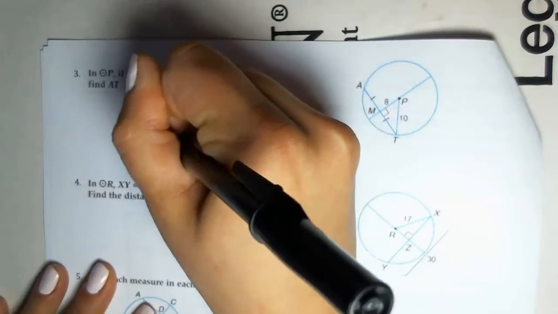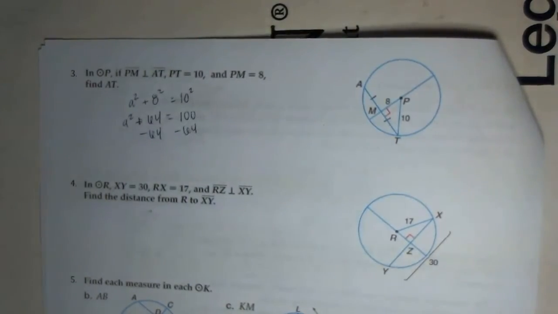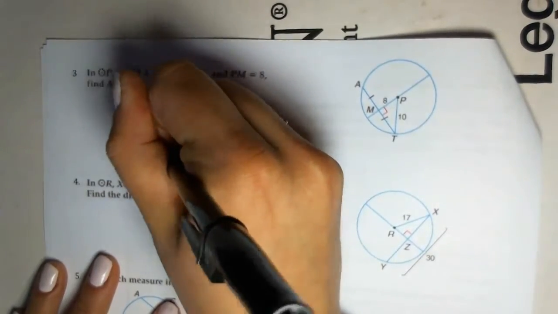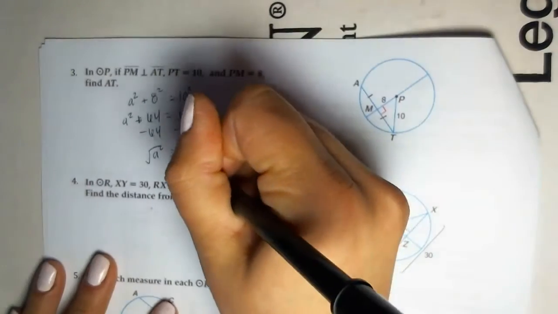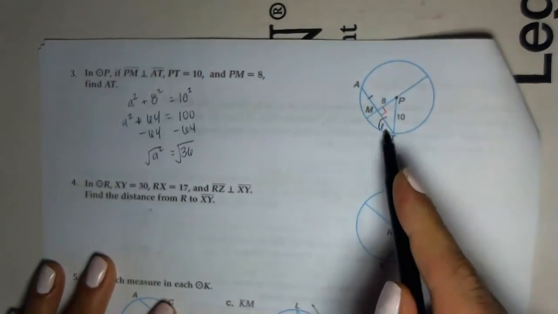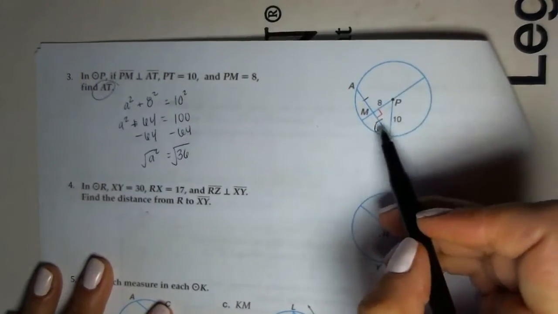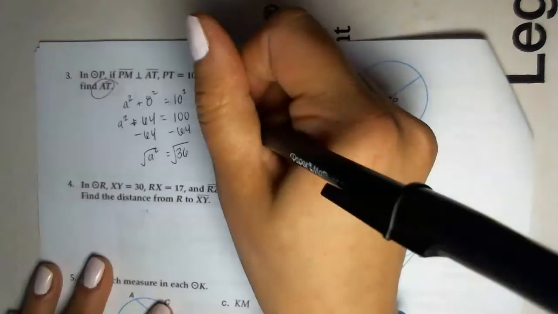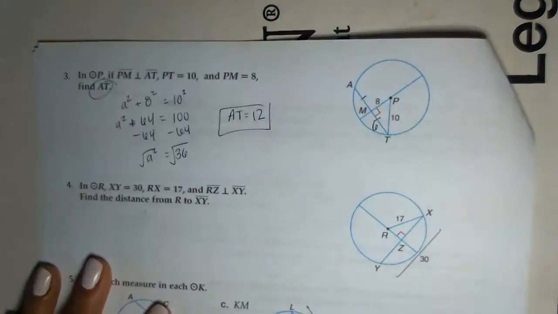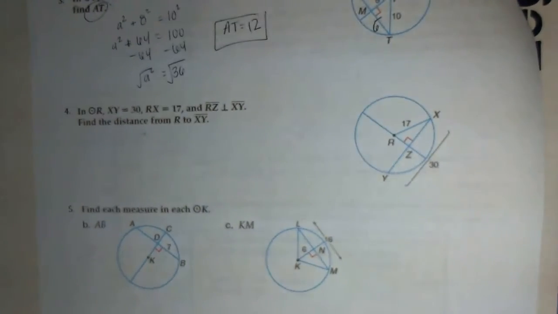Minus 64, minus 64. I think it's 36. Square root of 36 is 6. So we know this side right here is going to be 6, but it's asking us to find AT, which is this long segment. So 6 plus 6 is 12. So AT is 12. See that, guys? All right, let's move down to the next one.